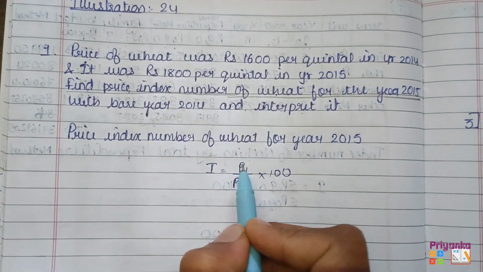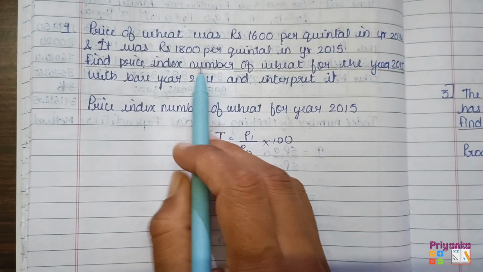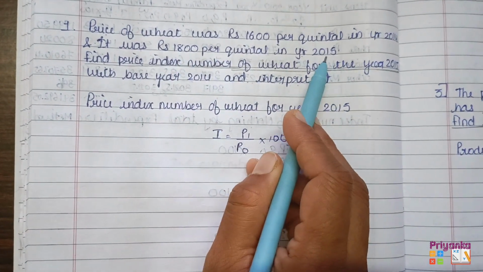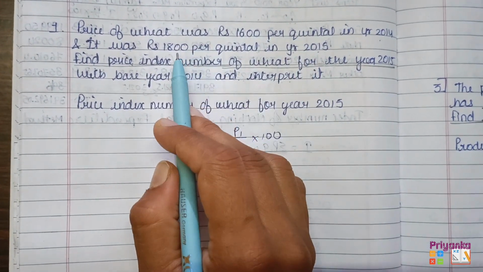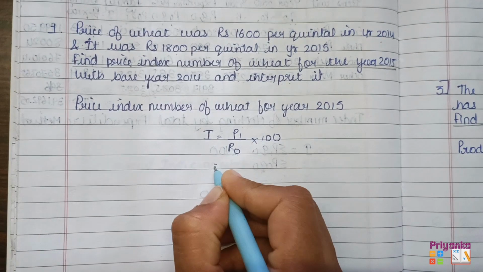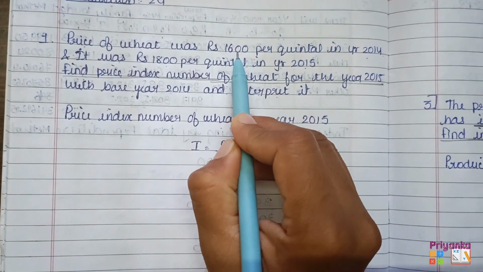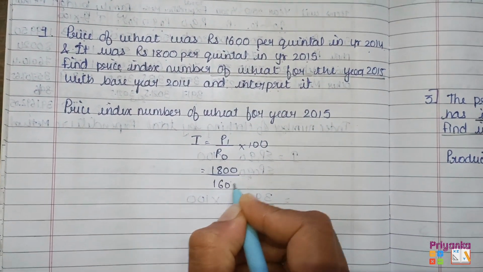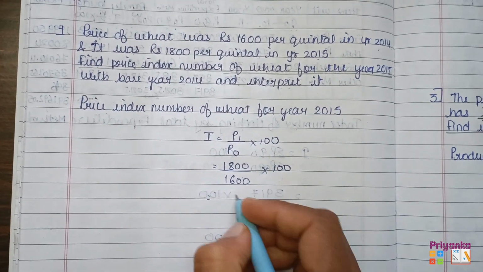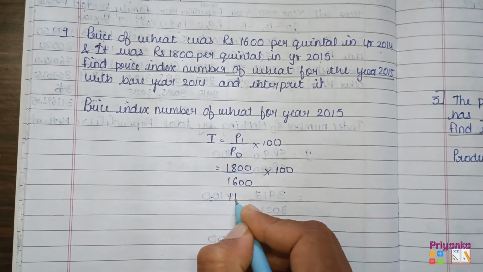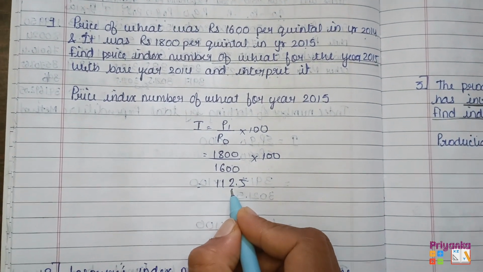P1 is the current year and P0 is the base year. The current year is 2015 and 2014 is the base year. The 2015 value is 1800 and 2014 is 1600, into 100. Calculating, we get 112.5.